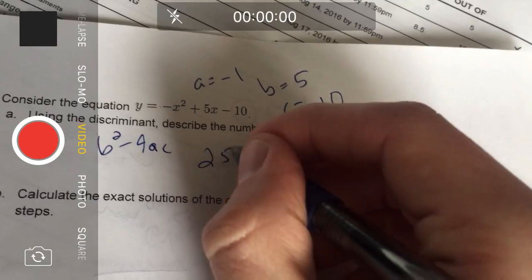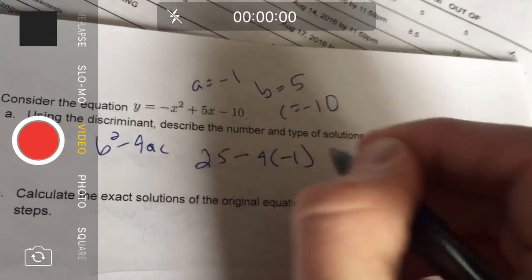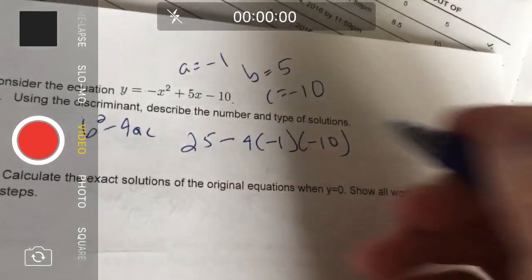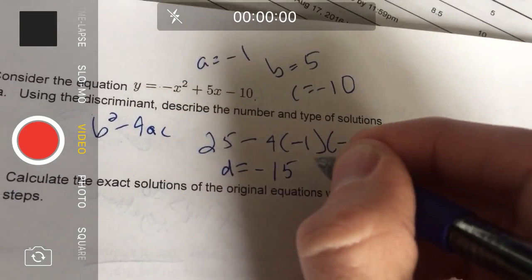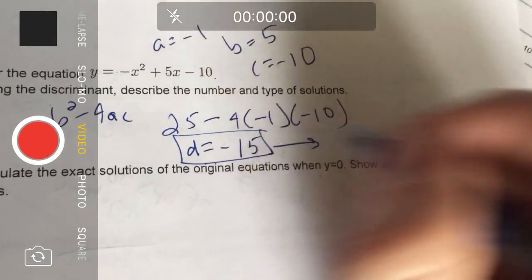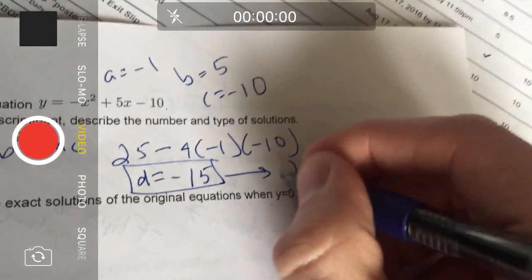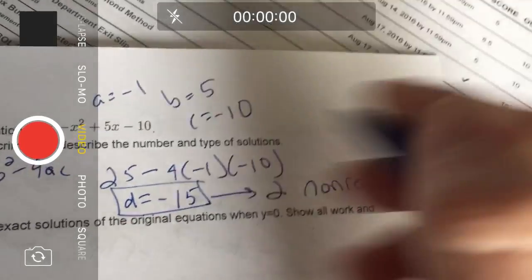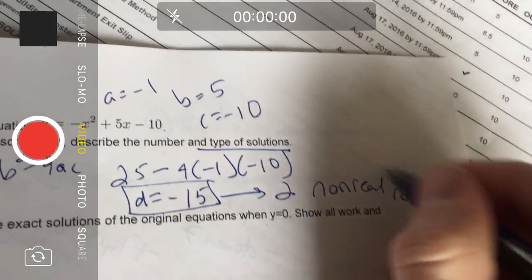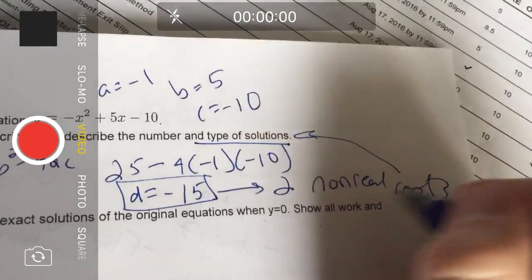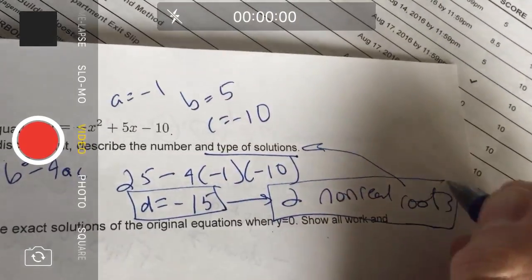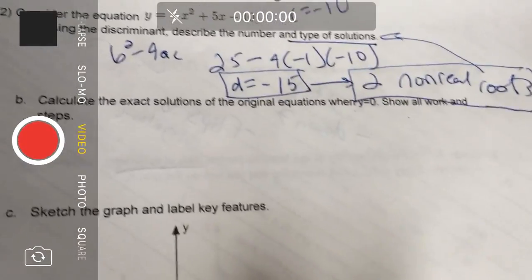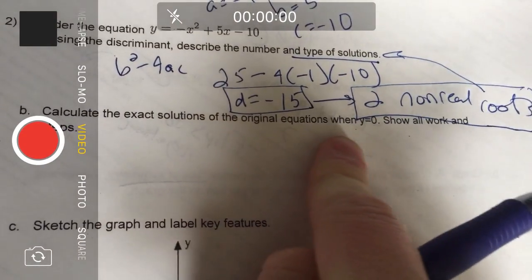b squared minus 4ac. That's the discriminant, and when you do the math, it's going to equal -15. So I'm not quite done. Because it's negative, I have 2 non-real roots. It says types of solutions, that's what that's talking about: 2 non-real roots because of a negative discriminant. Okay, let's go on. Calculate the exact solutions of the original equation when y equals 0.